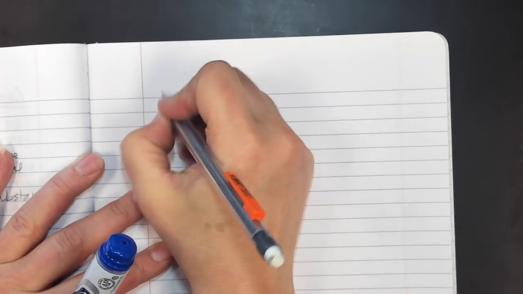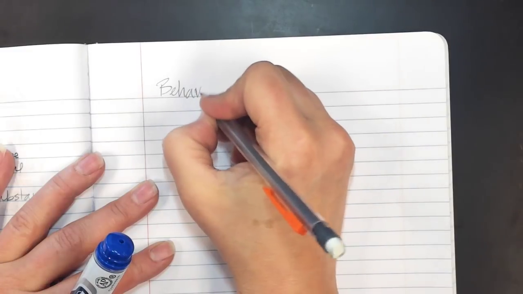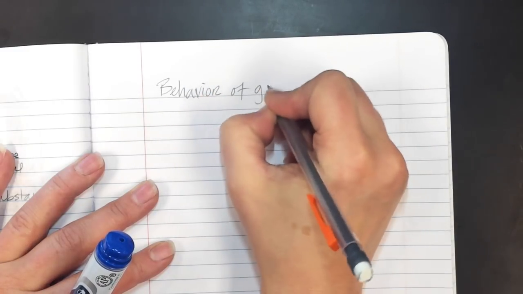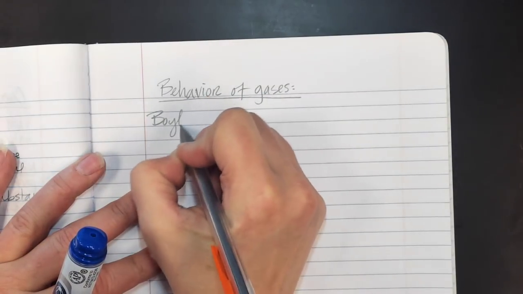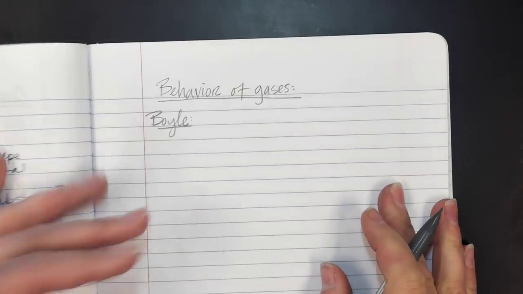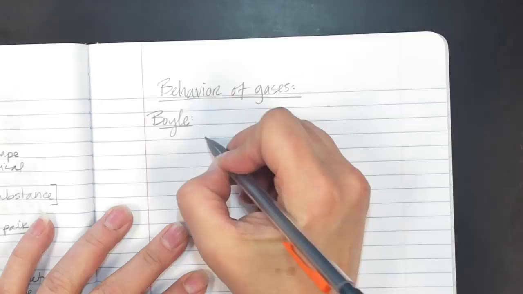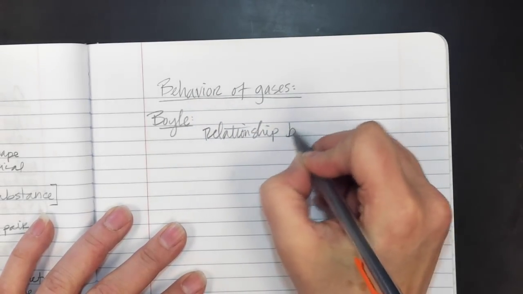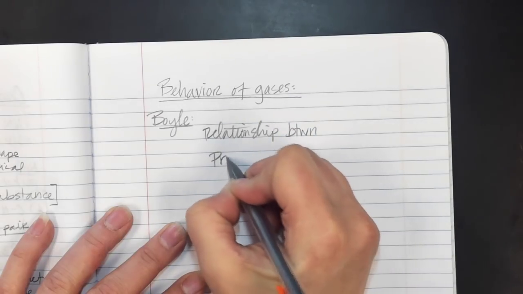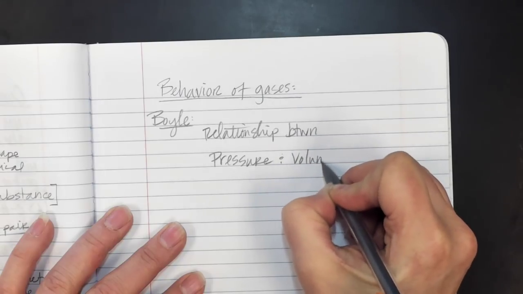We are talking about the behavior of gases, and the first person that we are investigating is Boyle, B-O-Y-L-E. And Boyle was interested in the relationship between pressure and volume.